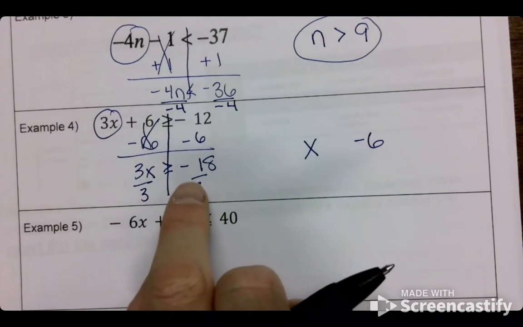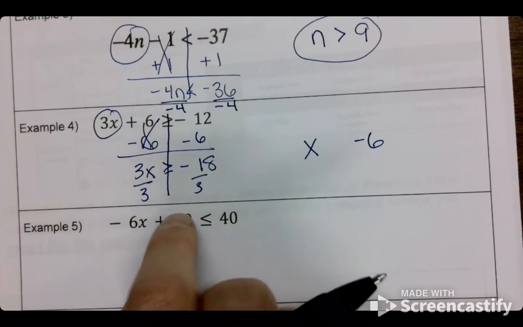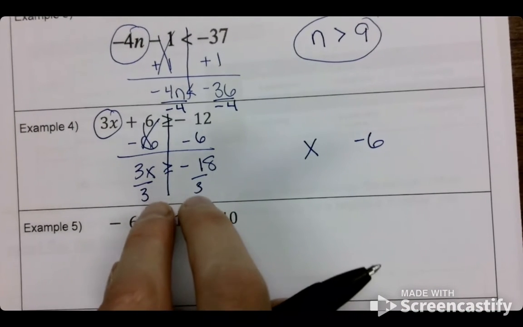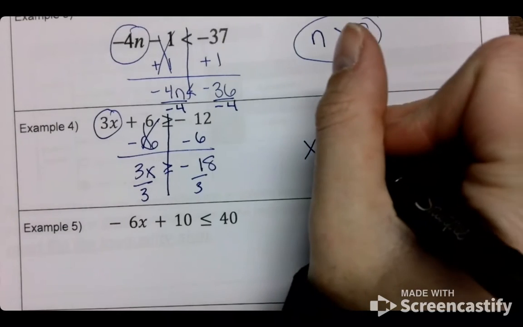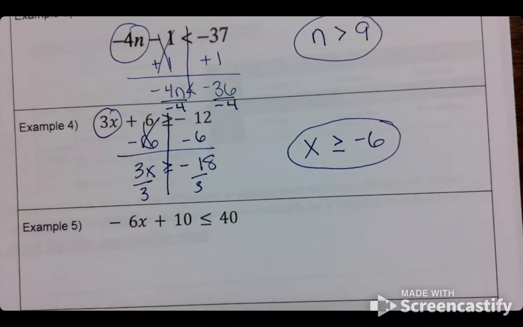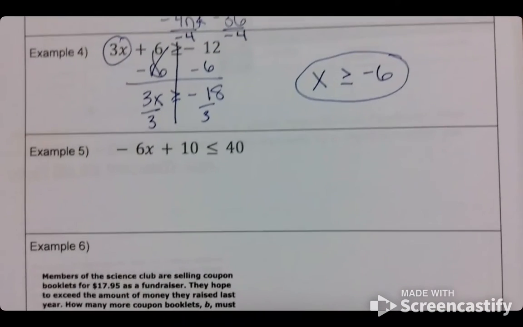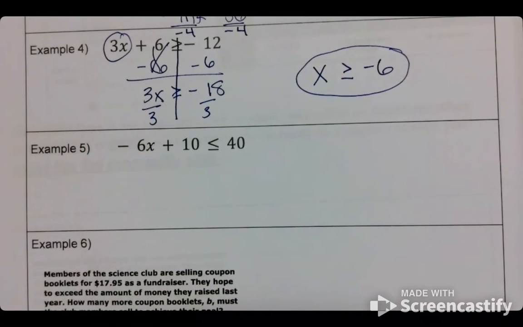You might say, oh, well, we need to flip the sign because we have a negative, Ms. Sherman. No, it is only when you divide by a negative on both sides. So this sign is still going to stay in the same direction that it was. All right. I want you to try number 5 and think about, does the sign need to flip?